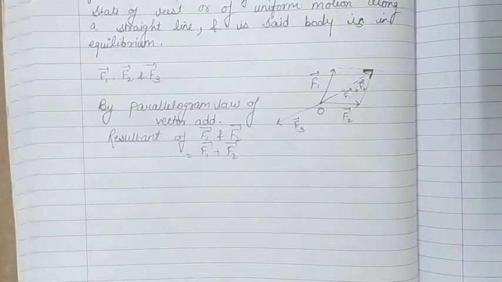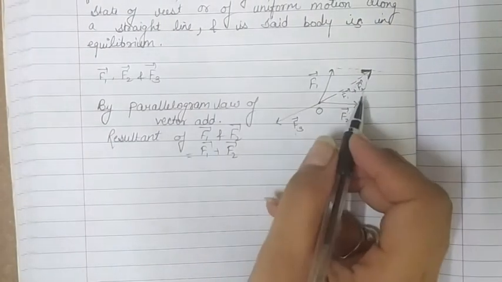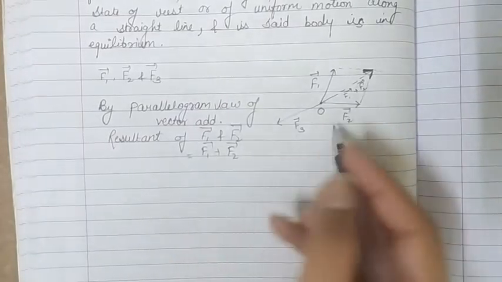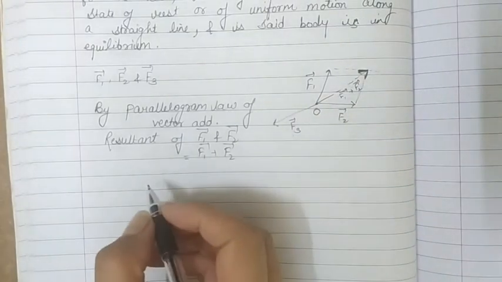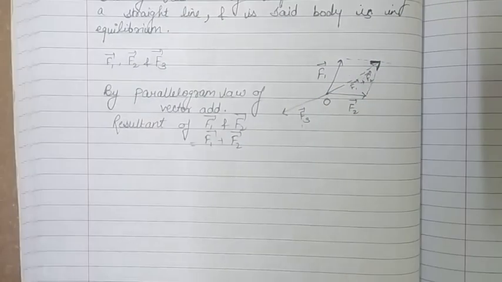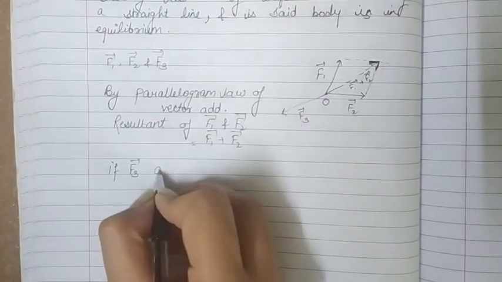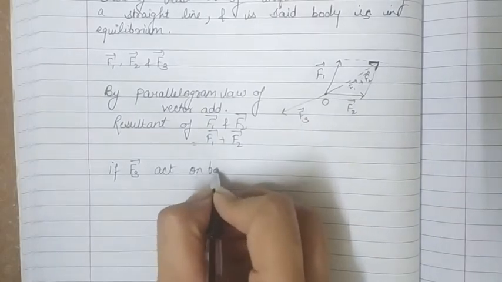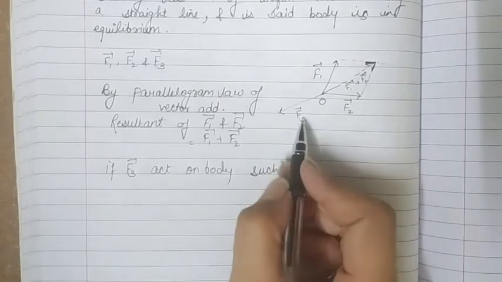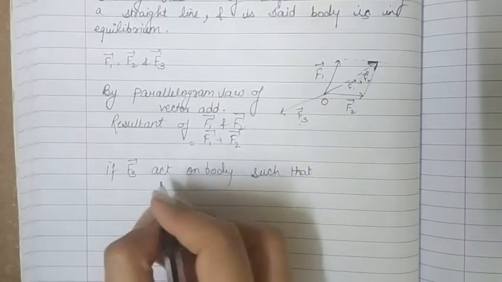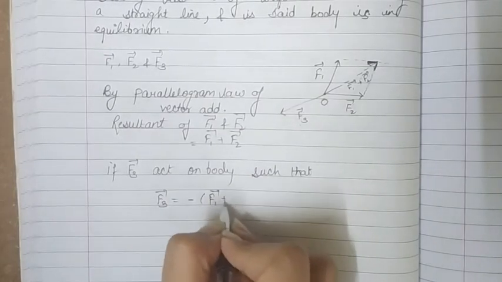If there is a state of equilibrium, then the net force should be zero, or we can say that F3 and the resultant F1 plus F2 should be equal and opposite. So if the force F3 acts on the body such that it is equal and opposite to this resultant, we can write F3 vector is equal to negative of F1 vector plus F2 vector.